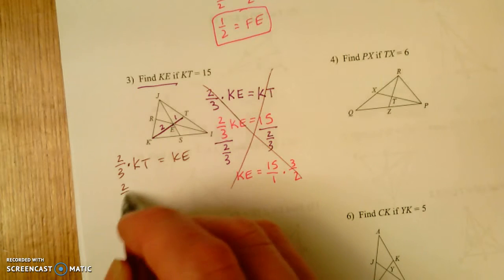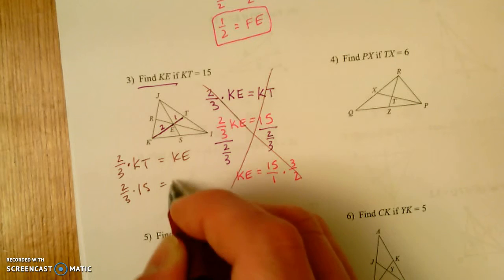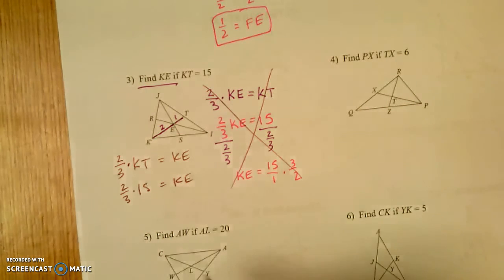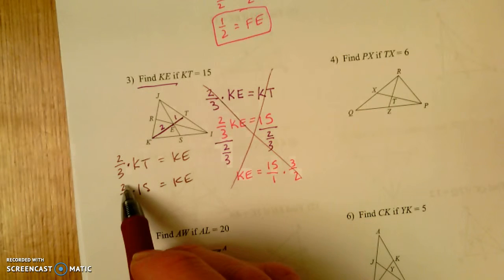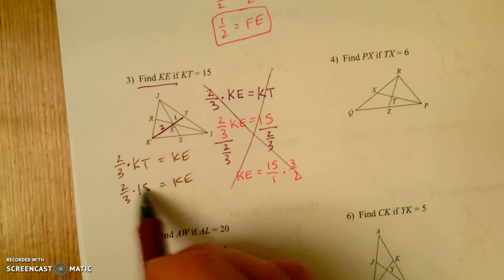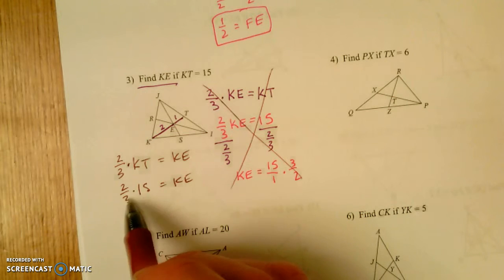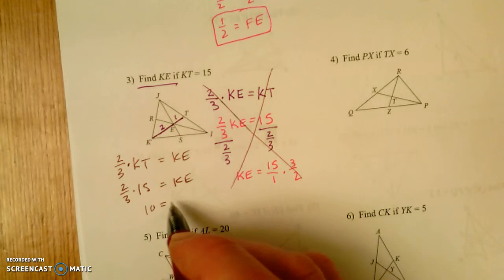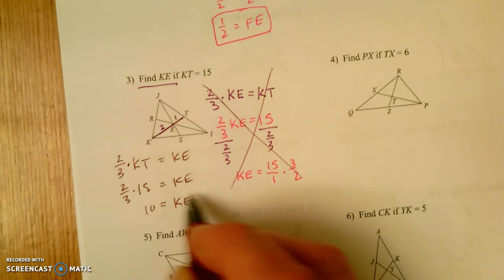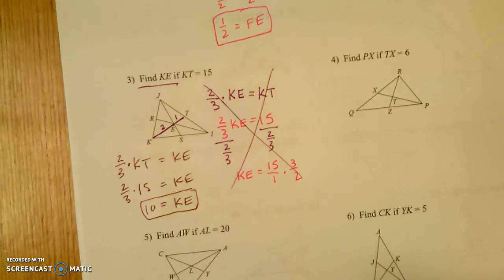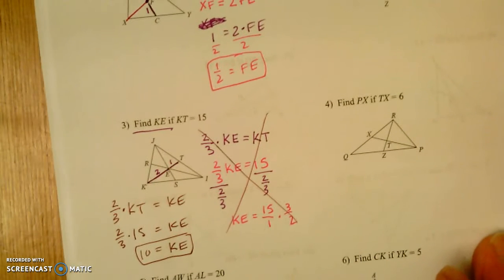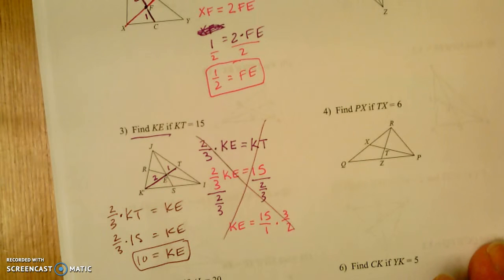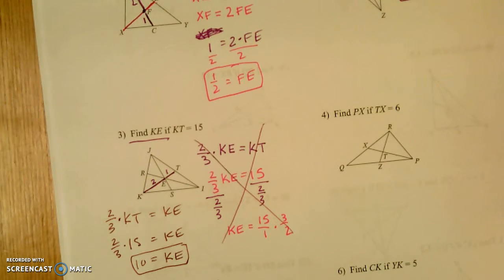Alright, so 2/3 times 15 equals KE. 2/3 times 15 is like 15 times 2 divided by 3. 15 times 2 is 30, divided by 3 is 10, equals KE. But the easier way, I think, to do this, let's see if we got another one that's like this. Yeah, here, let's do this one down here.